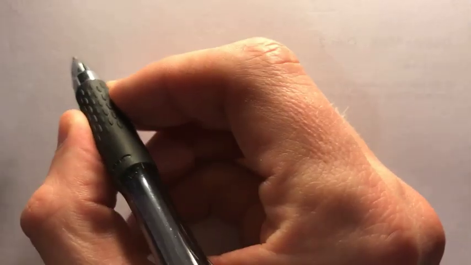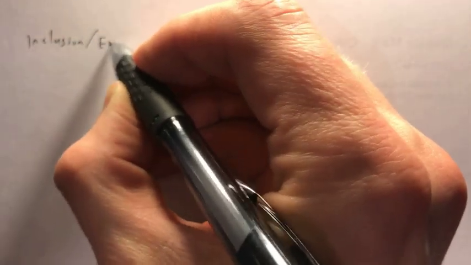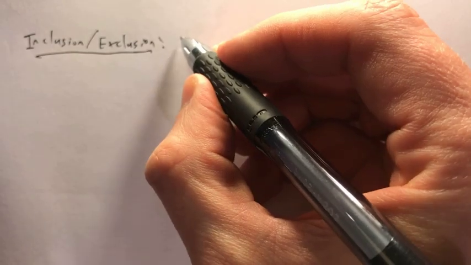Okay, so today we're going to start talking about inclusion exclusion, and this is not a difficult topic in its basic idea, but it can get kind of difficult as we go forward with it. So let me start with the most basic thing, which I'm just going to call inclusion exclusion. And this is going to be inclusion exclusion for two sets.